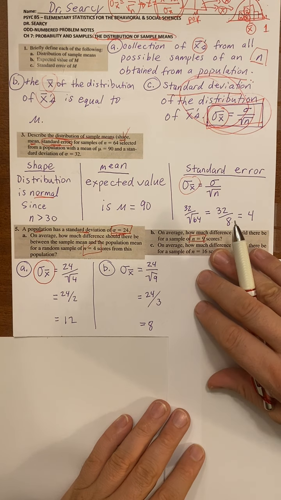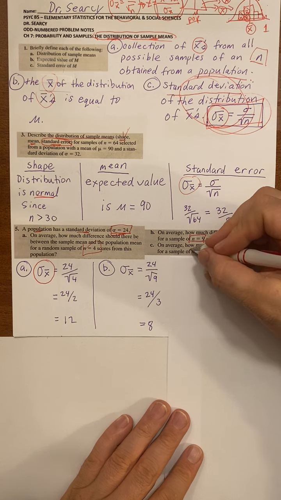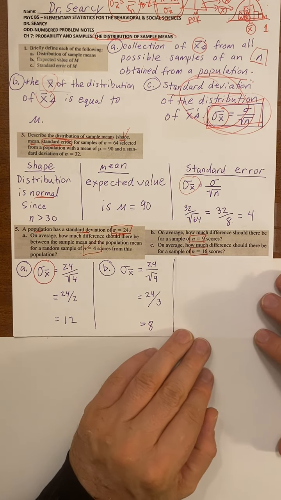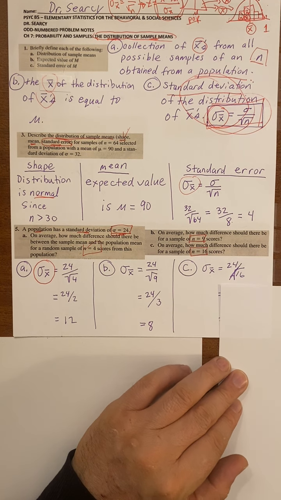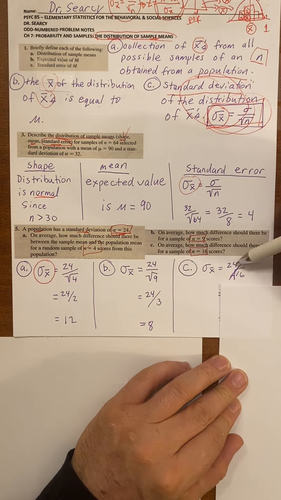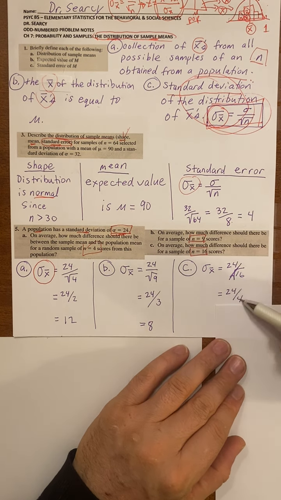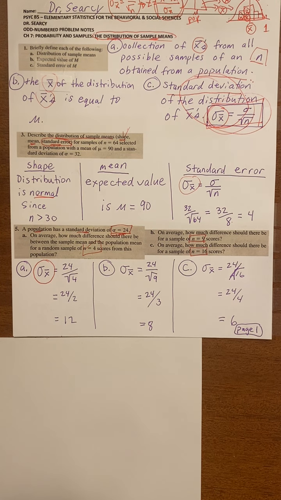So then there's question C. Basically the same exact question, but now with an n of 16. So you're going to do the same thing again. You're going to find our standard error. That's going to be gotten by saying we're going to take that 24 and divide it by the square root of this 16. That reduces to 24 over 4, which further reduces to 6.